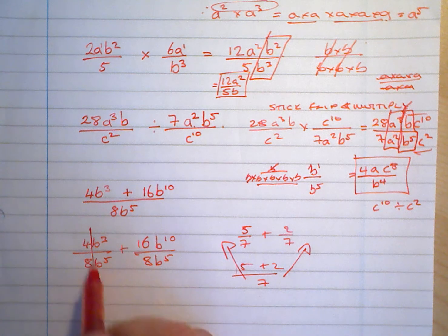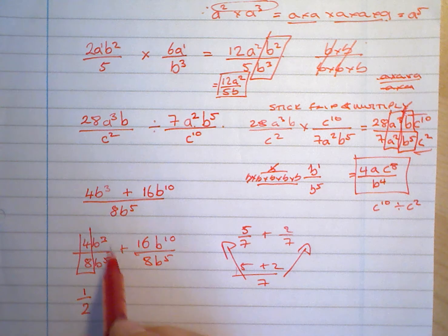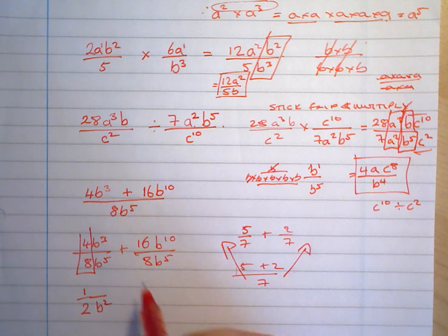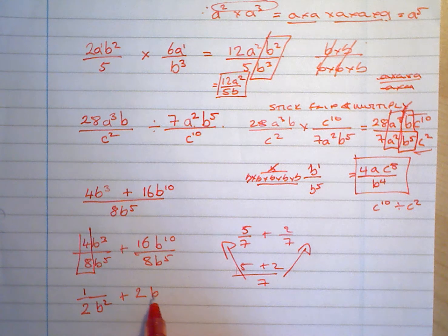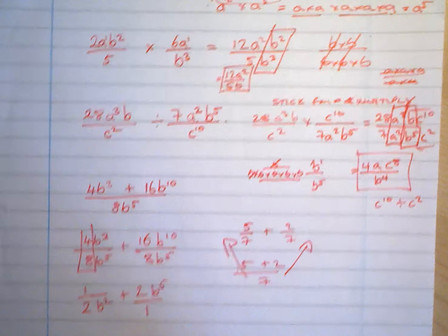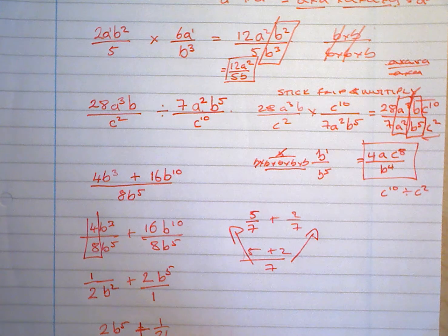And then I'm going to deal with the numbers separately. So 4 over 8 is a half. You've got 2 extra b's at the bottom, so you're going to get b squared. Here you've got 16 divided by 8 is 2. And here I'm going to get 5 extra b's, so that's b to the 5. Here we've just got 1. And so I could leave it like that, or I could just finish off it as 2b to the 5 plus 1 over 2b squared.